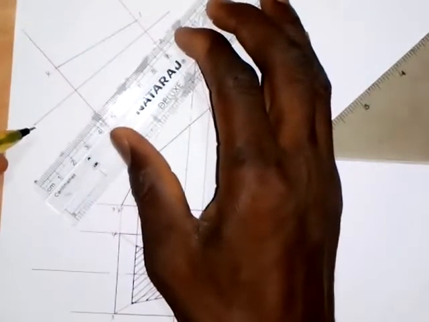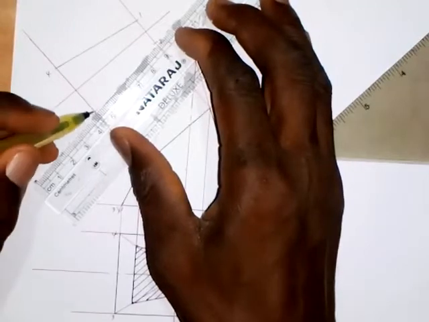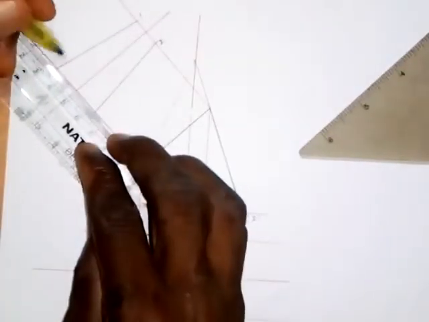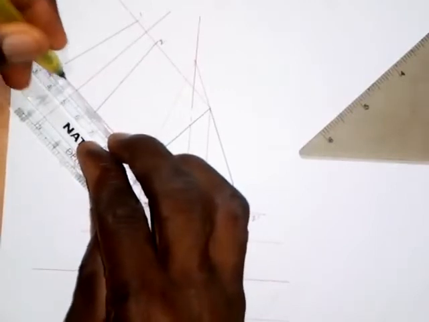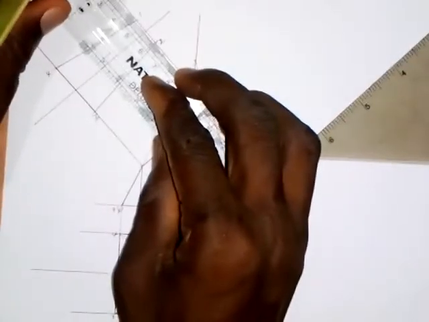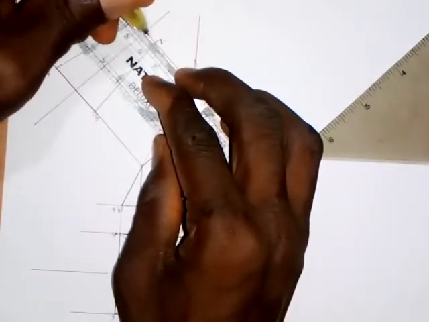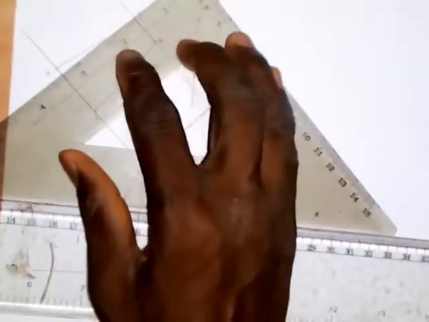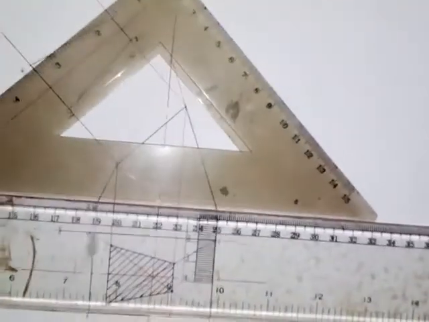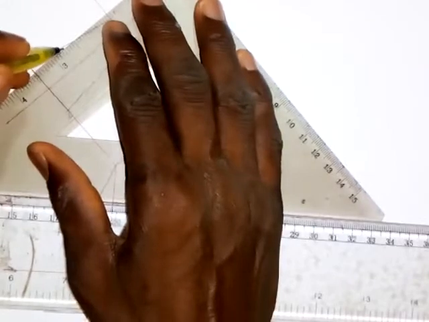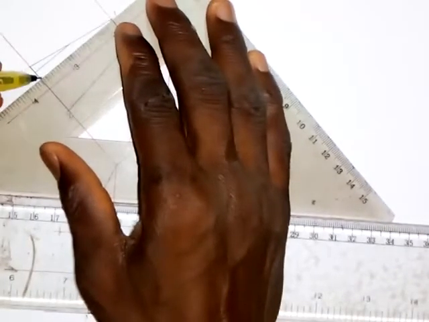And then we join this together. I'll make this line a thick line like this, and then I'll also make this a thick line like this. So the next thing I'm going to do is to hatch the surface, and that will be the true shape of the cut surface that we're asked to produce. I will hatch this surface with my 45 degrees set square.